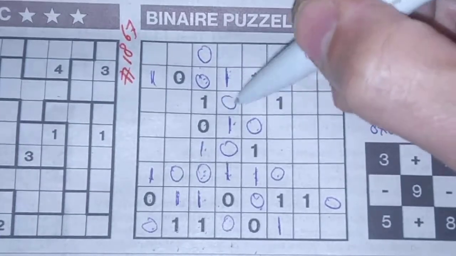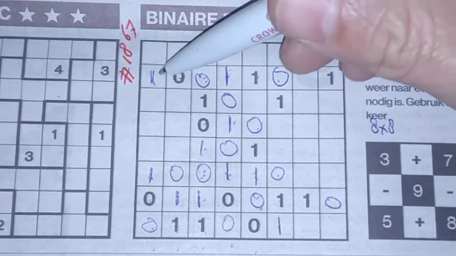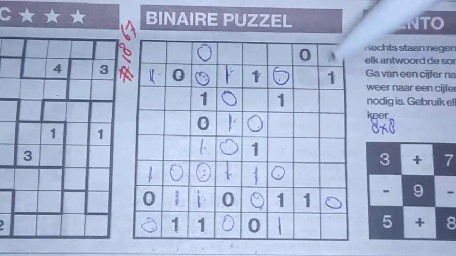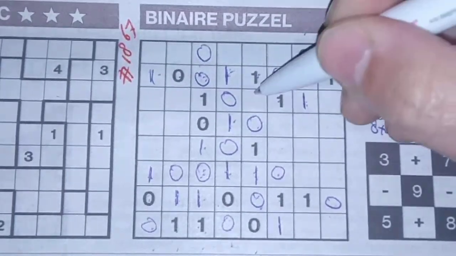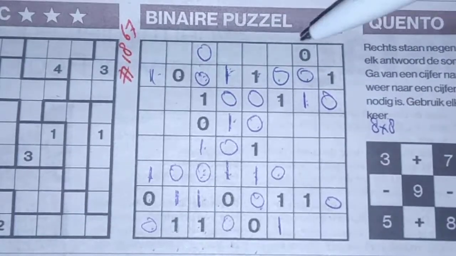Between 2 ones comes an O. We have here 1, 2, 3, 4 ones, so the rest are O's. Double O, here 1, there 1. Double 1, here no, there no.